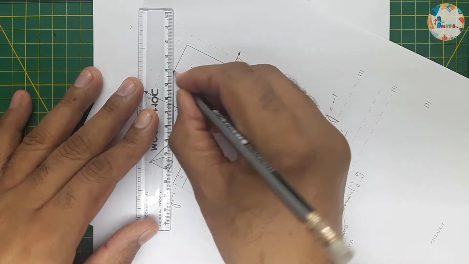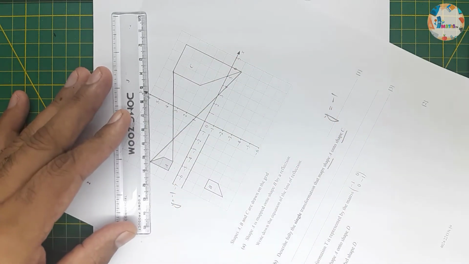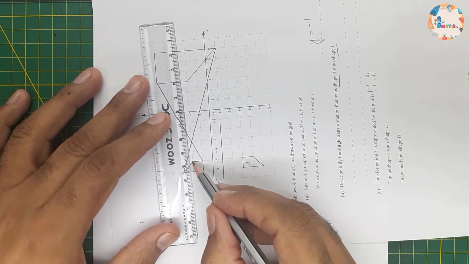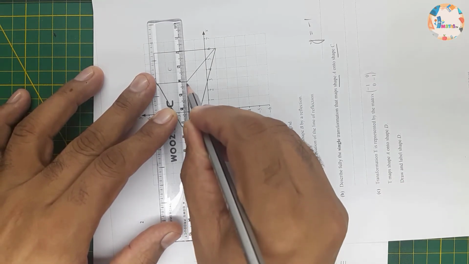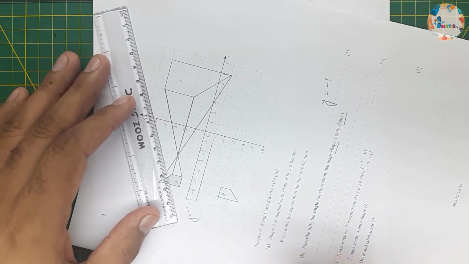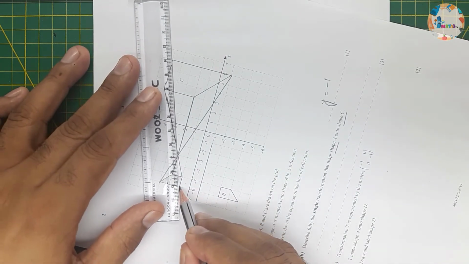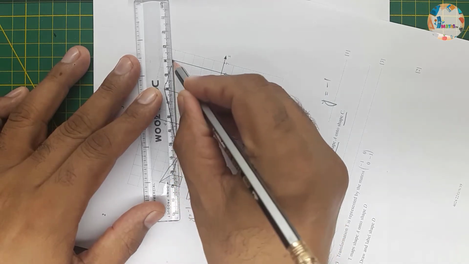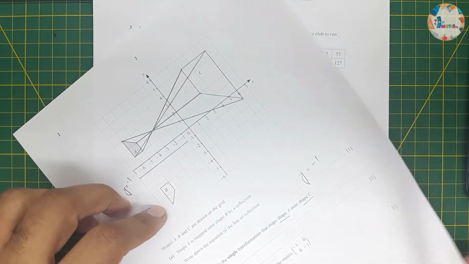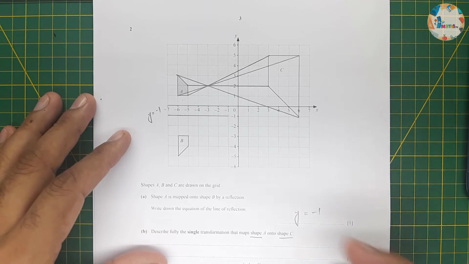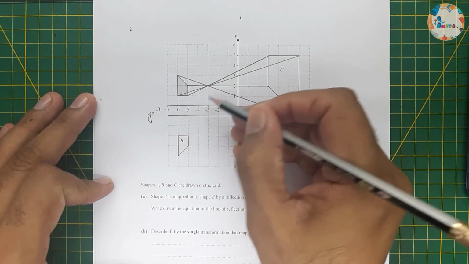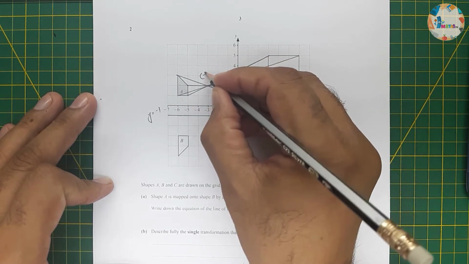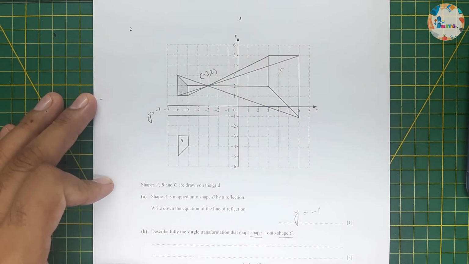So we'll be getting the center of enlargement, and this also we can join with this, and we can see that all the lines are passing through one center. Even we can join this point with this point, and this is giving us the center of enlargement, which has coordinates -3 and 2. So we can write -3 and 2 as the center of enlargement.